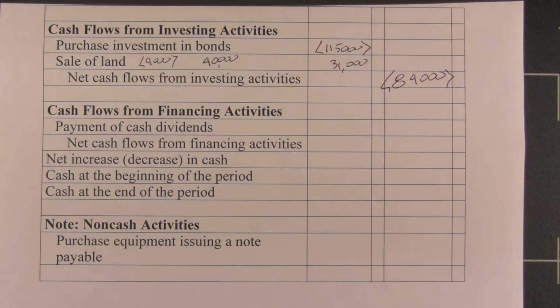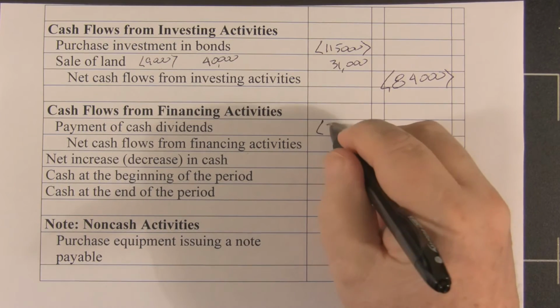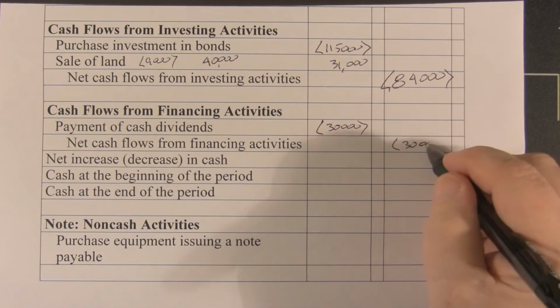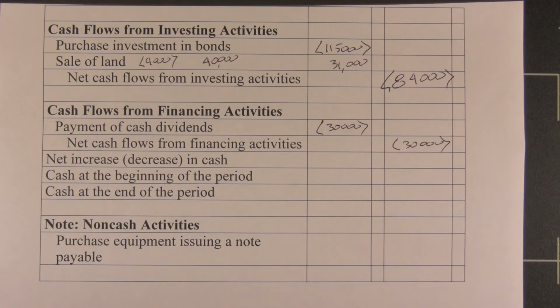Then they tell us we have some financing activities, so let's take a look at our financing activities. Looking through it, we sold no common stock. The only thing I see for financing is item 4 in additional information. We declared and paid a dividend of $30,000. We paid it, so that's $30,000 out. So let's put that all together and see what we have.